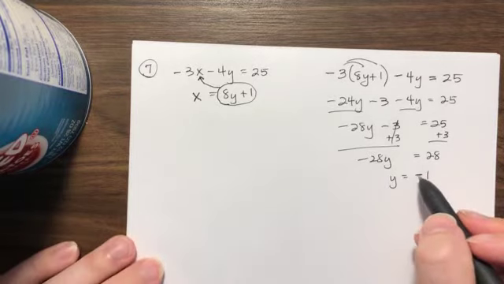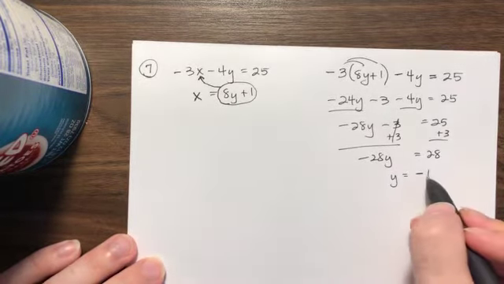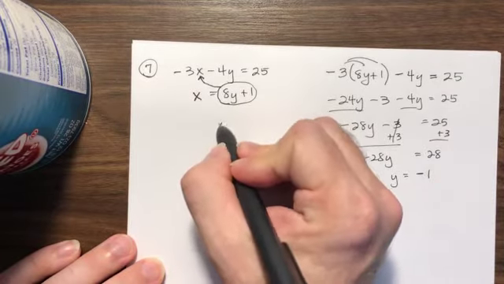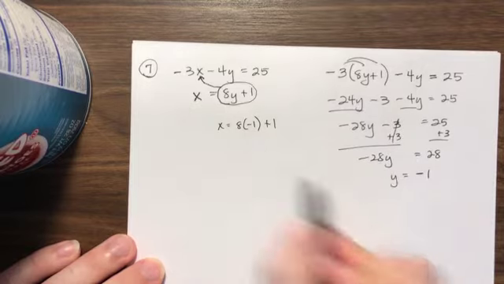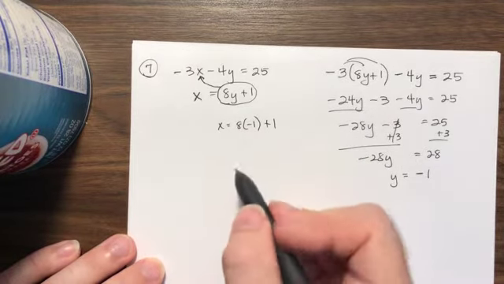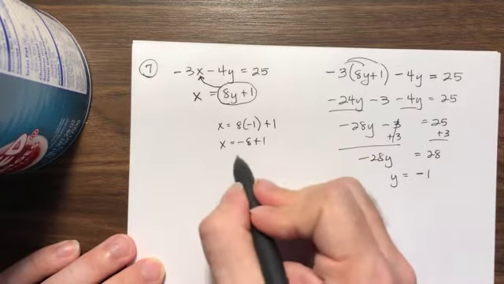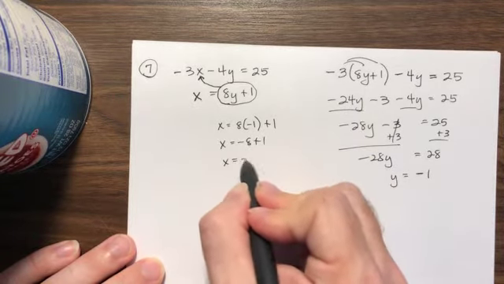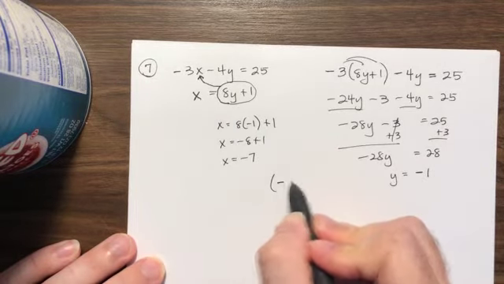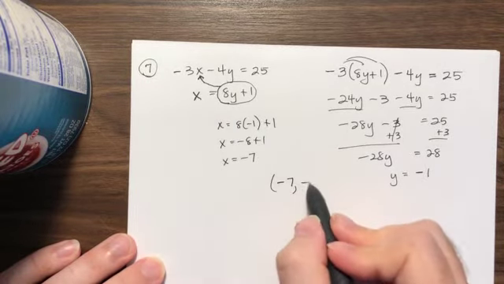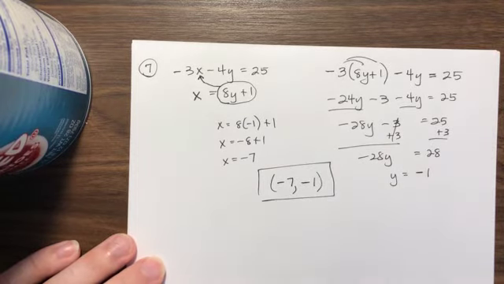That's just one of the answers. So there's an x and a y, and it's a pair. So I need to take this number and plug it in for y, negative 1 plus 1, see right here, and that will give me the other answer. Negative 8 plus 1 is 7, negative 7. Larger number keeps the sign, right? All right, so I'm going to put them together. -7 is first because he's x, and then -1 is y, and that is the answer for number 7.